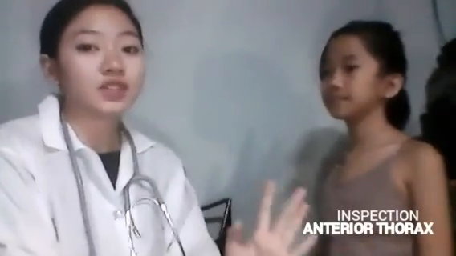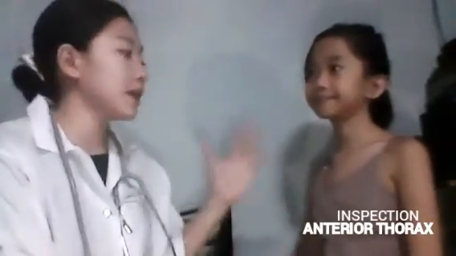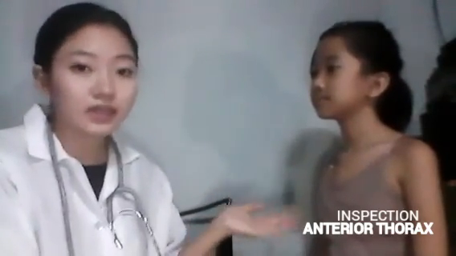So let's now proceed to the anterior thorax inspection. As per my observation, the patient has no masses, no swelling, no lesions, and the breathing seems to be normal, symmetrical, with no use of accessory muscles and no shortness of breath.